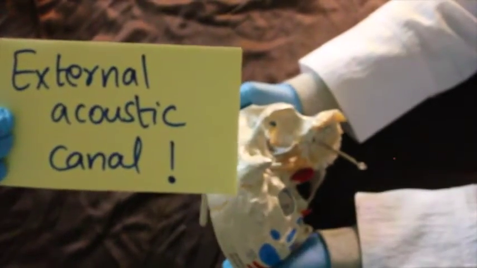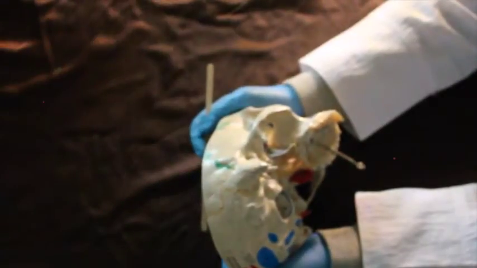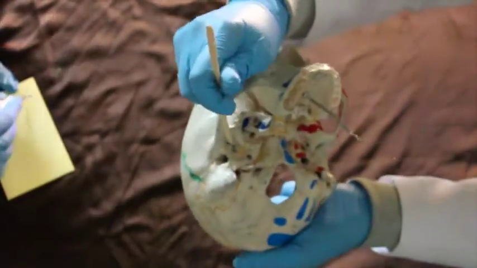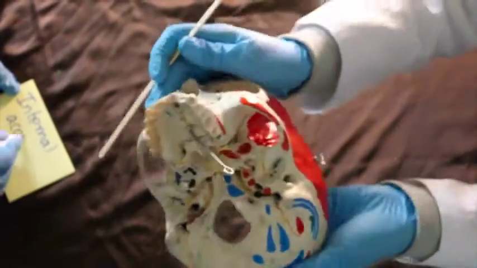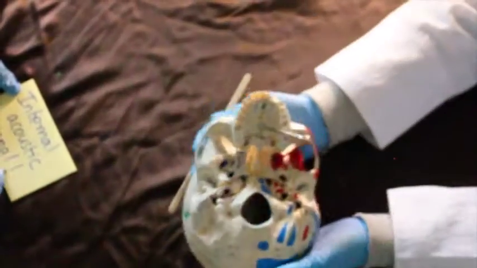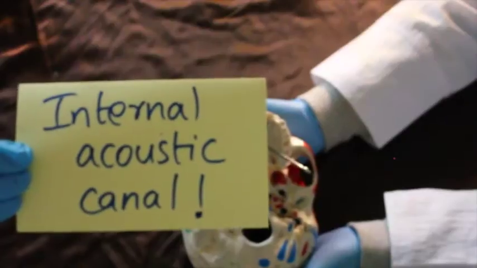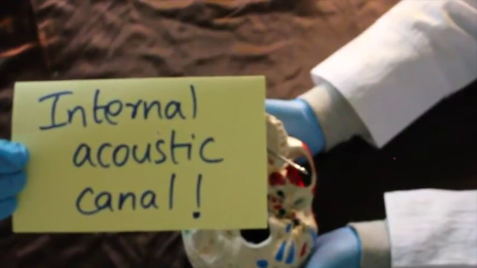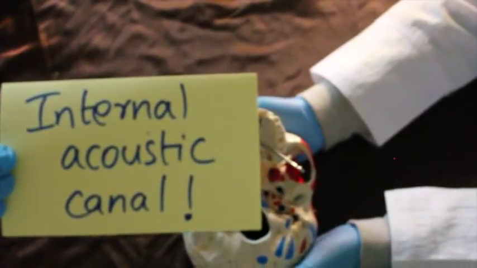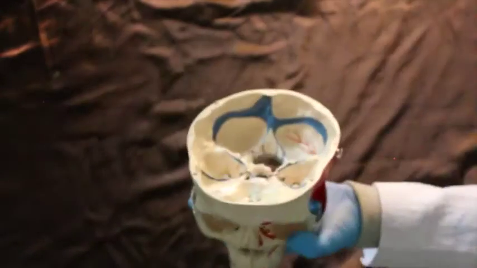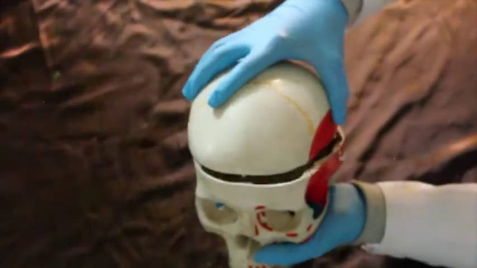External acoustic canal. The internal acoustic canal, which carries blood vessels and nerves to the inner ear and conveys the facial nerve to the stylomastoid foramen.